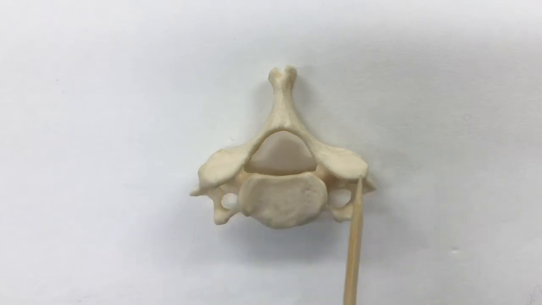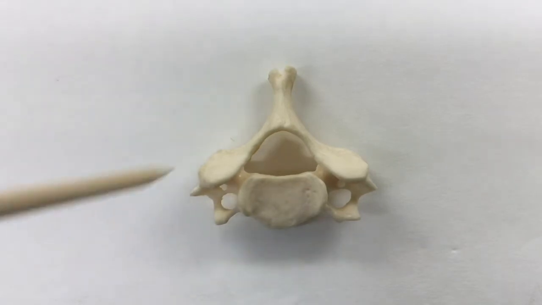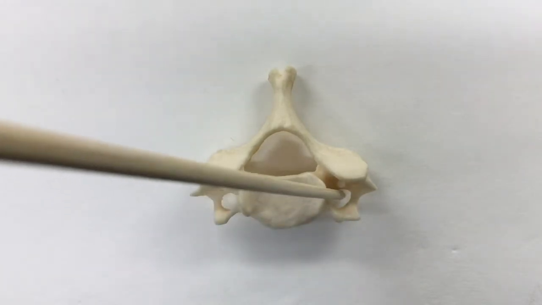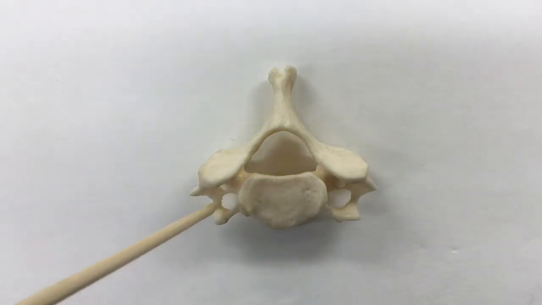Very special in the transverse process, we have these holes, transverse foramina. These allow blood vessels to pass through the vertebrae.